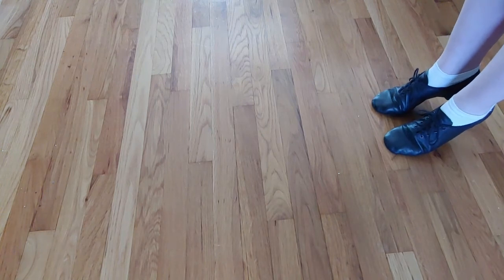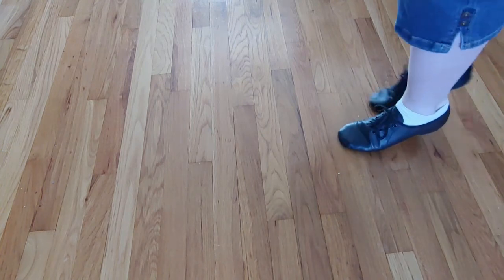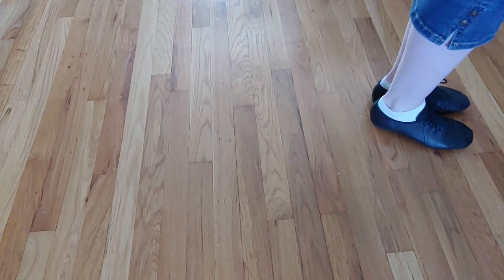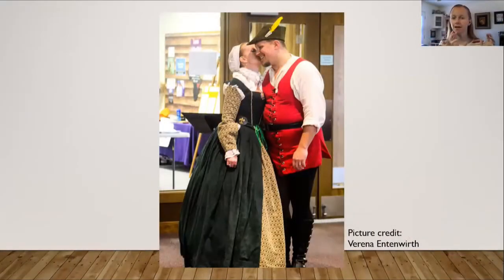and scoot. To see that again, just scoot. And as you may have noticed, I've thrown in a couple of pictures of my husband and I doing this dance.